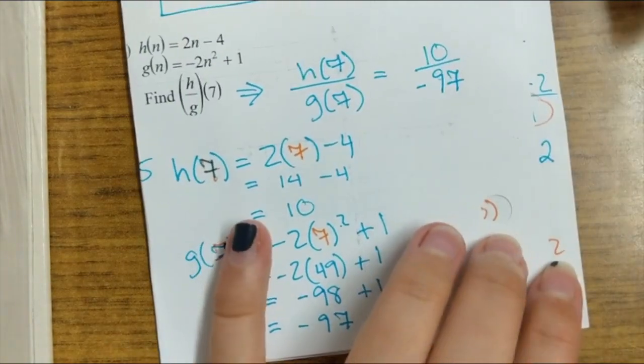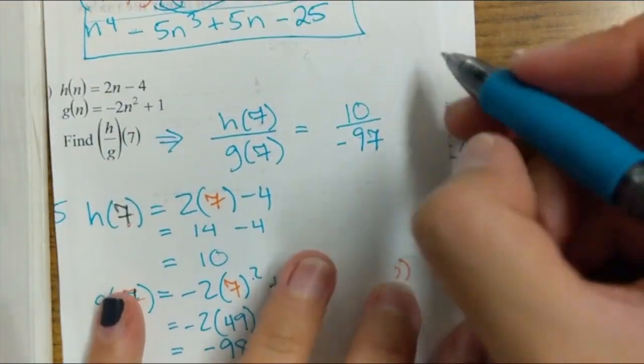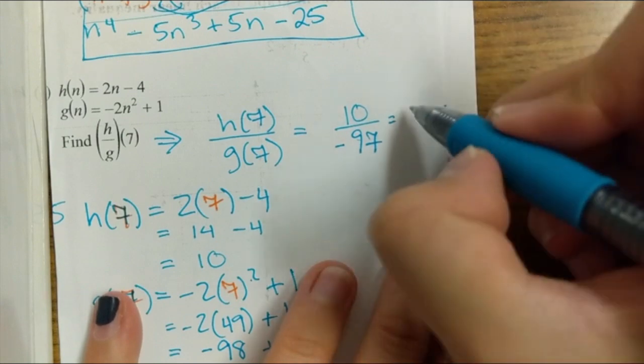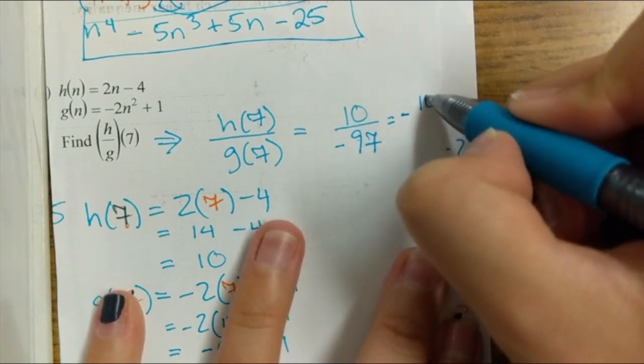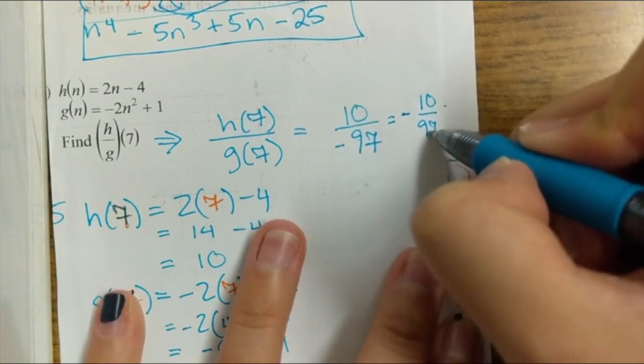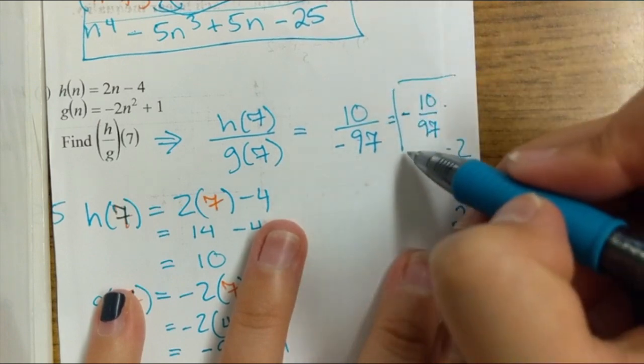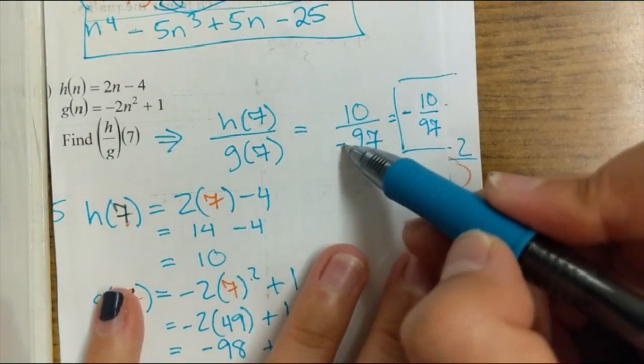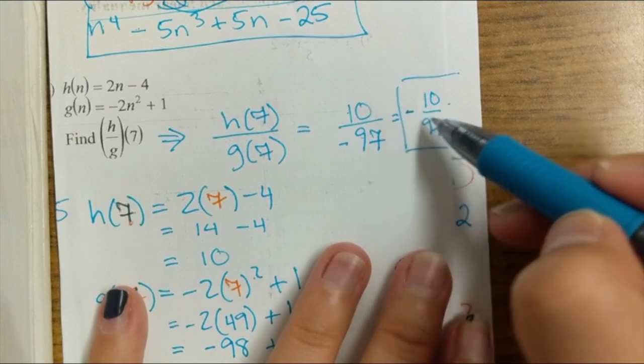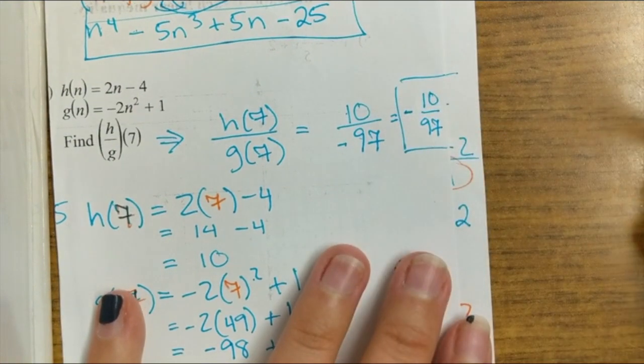10 over negative 97, and more appropriate would be to write the negative in front of the fraction. It does not change the meaning. It's just what you're going to see more often, okay? You're not going to see the negative in the top or the bottom. If it's a fraction, they'll generally put it in front of that line.